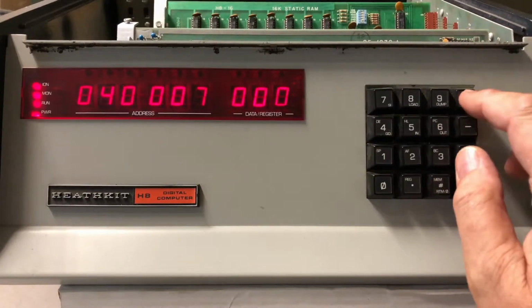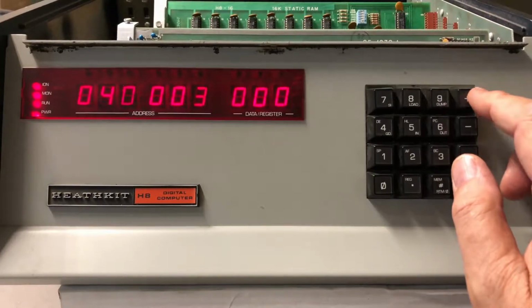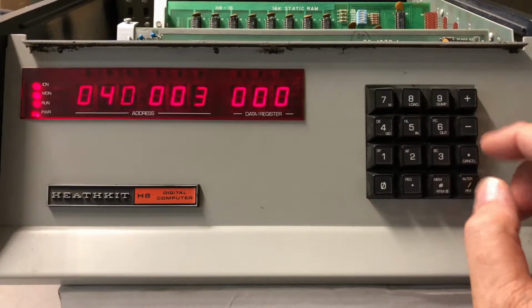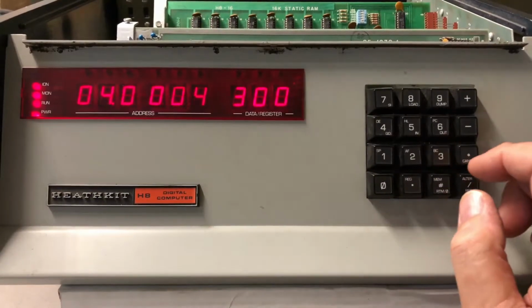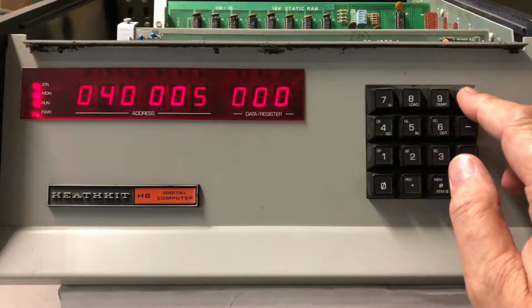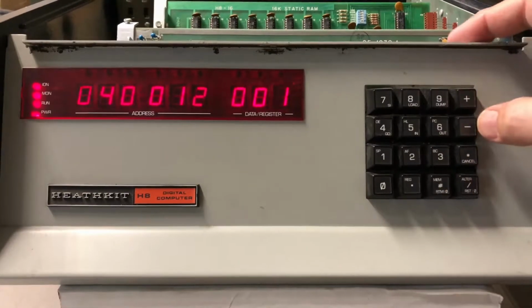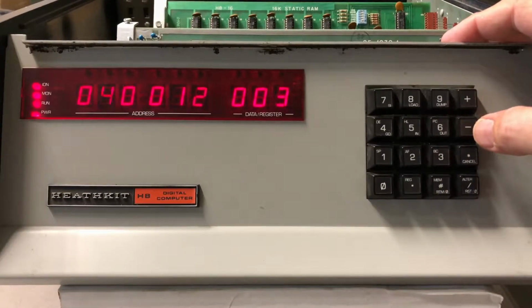Let me back down to where we entered the data. 0123, alter 003. Well, we can see we're getting erratic behavior. So at address 12 there, octal, we get that weird erratic behavior.